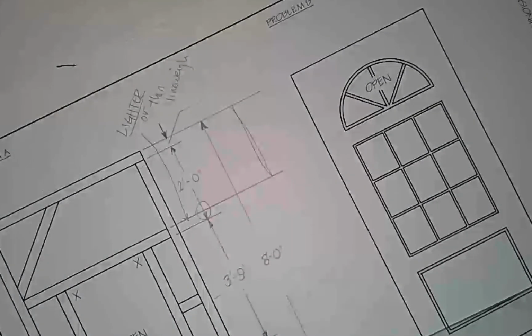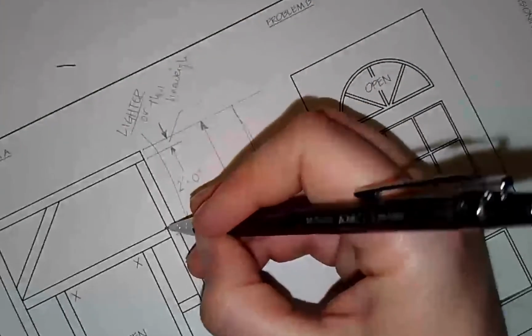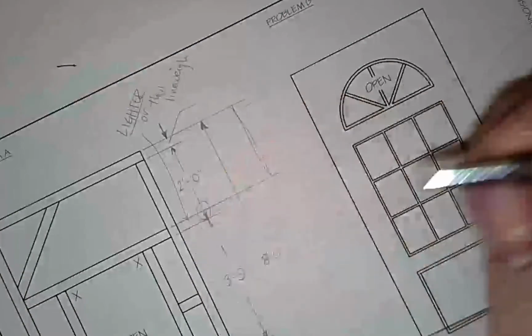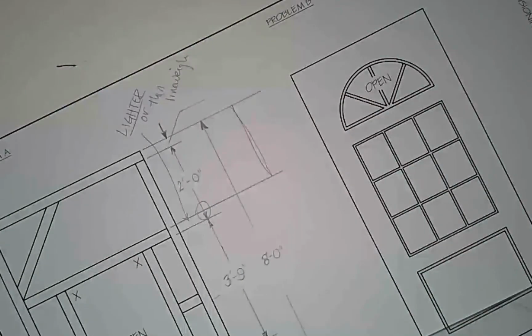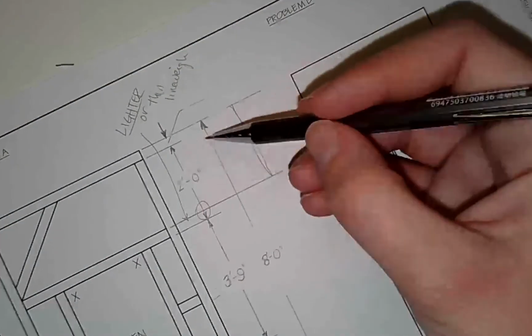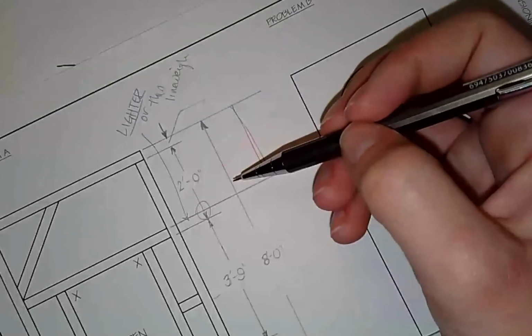Okay, so that's sort of your idea when you think about extension lines and dimension lines, right? You want to leave that little 1/16 gap of space between the object line and the dimension. And then you want to space these as evenly as possible throughout your drawing.